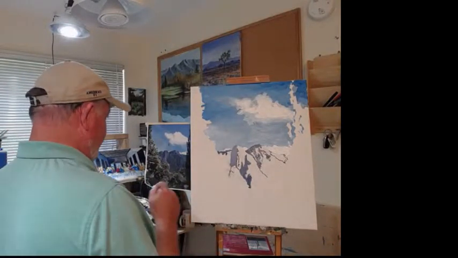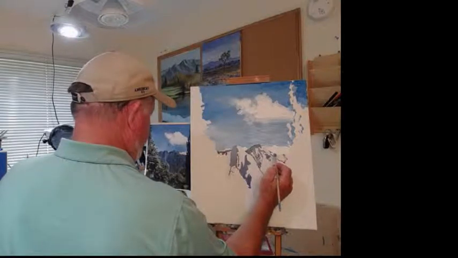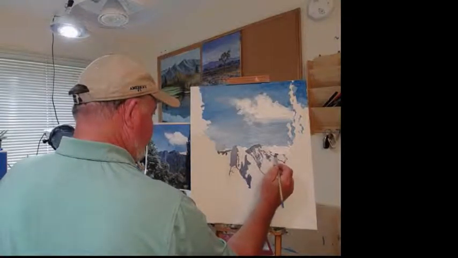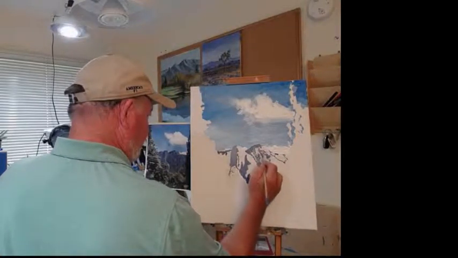I'm just blocking in these blocks of dark right now, darker gray.